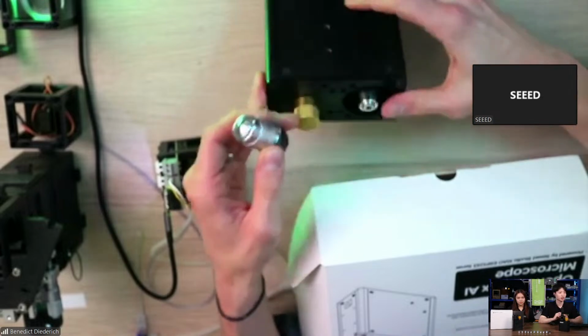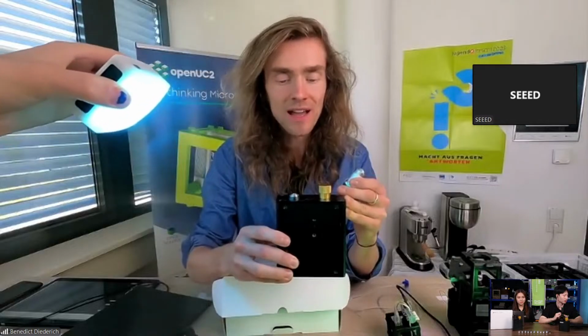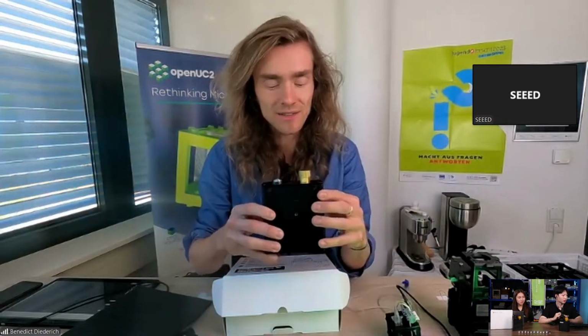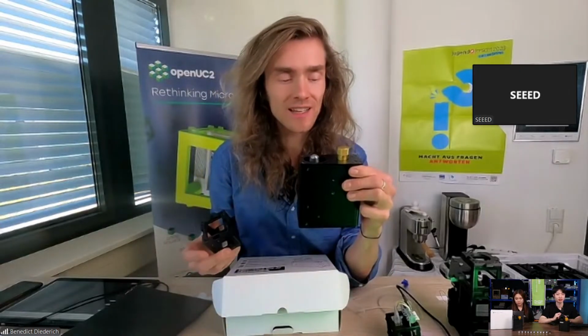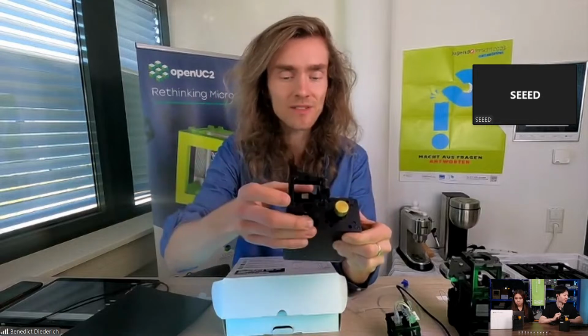This has the advantage that you can, for example, look at samples that are in aqueous solution. And how this works, I'm going to show you. It's really simple to set it up. So the box here is not only a black box, but it's actually open source. So you can adapt, for example, cubes.